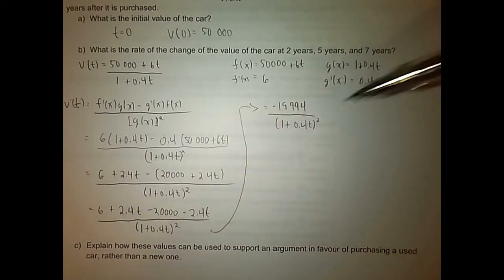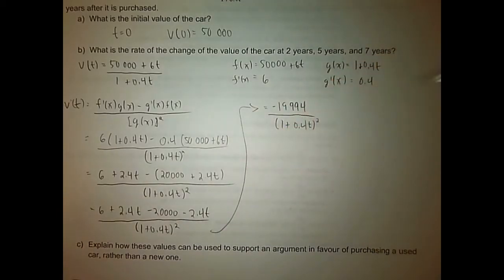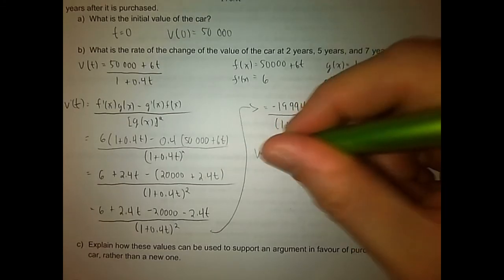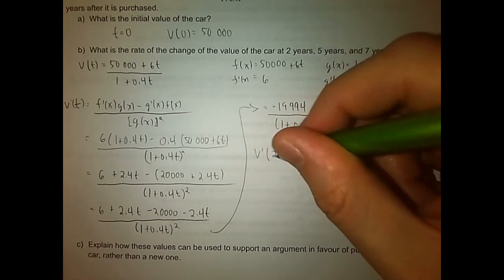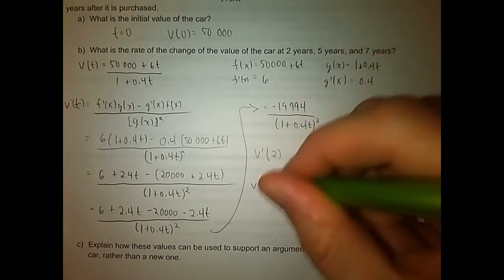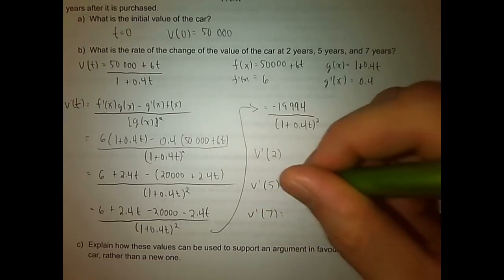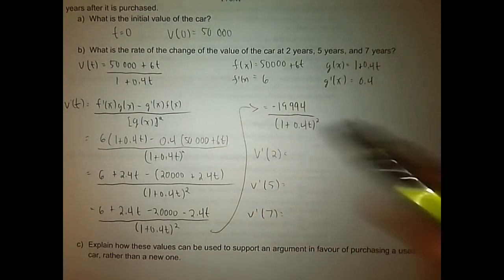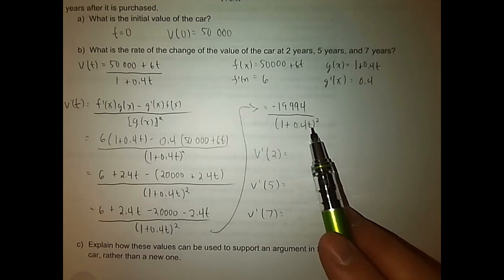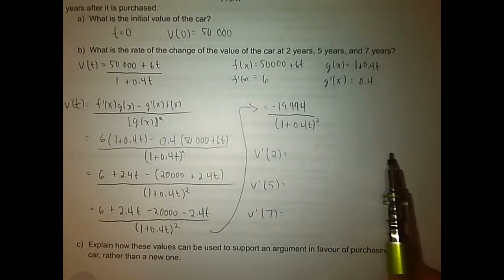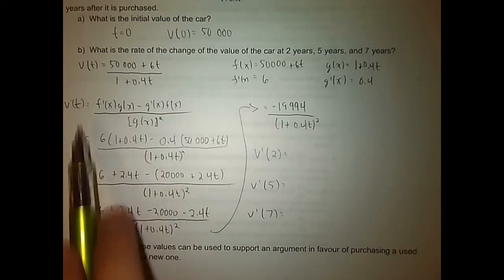I really just have to find what is the value, or the rate of change at these times. So we're going to have v at 2, then at 5, and then at 7. I'm actually going to leave the rest of this up to you, because once we have this, we just put t into t here, solve, and we'll get a value. So then you can solve for that one once we have this now.